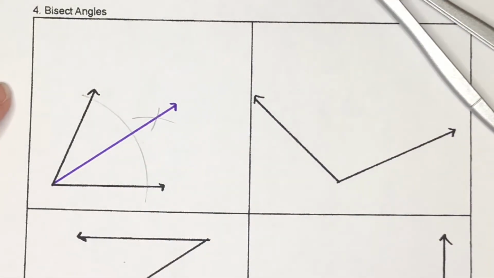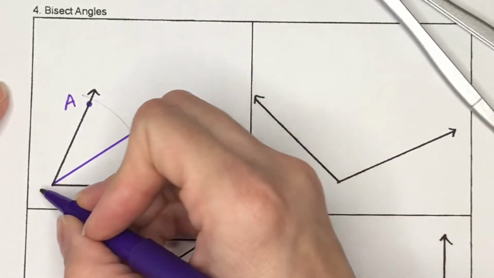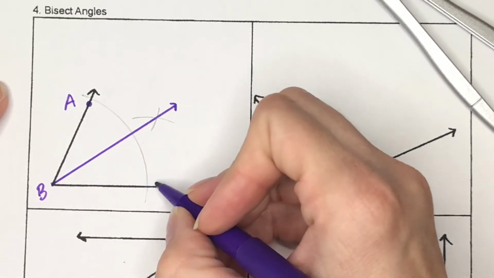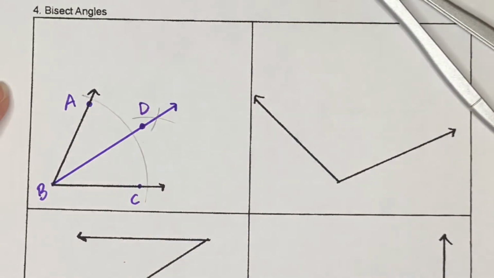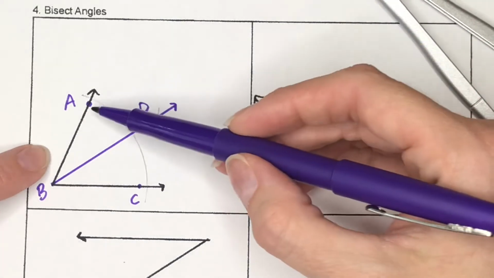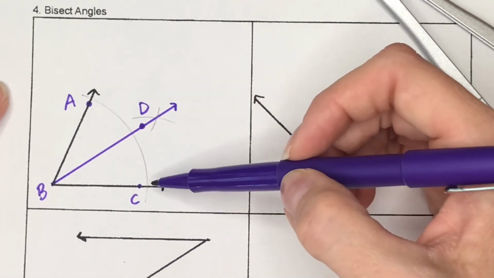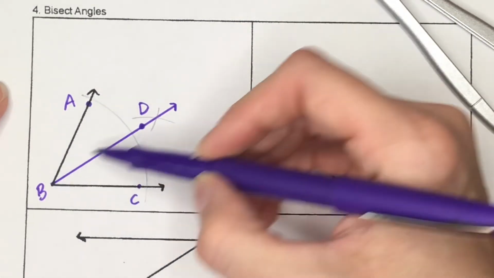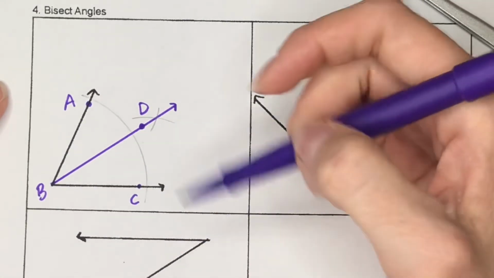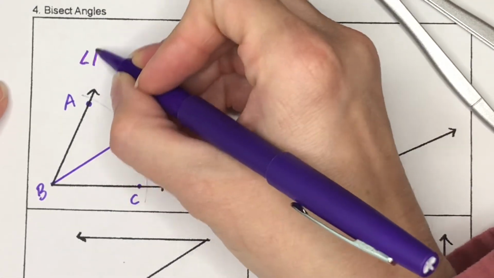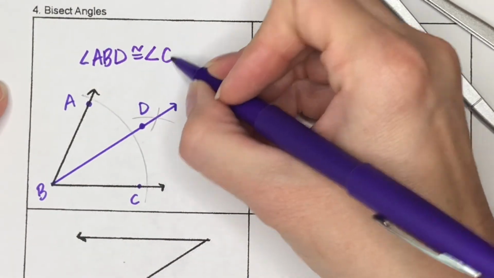So let's give this a name so we can discuss it. We'll call this A, B, C, and we'll put a D in the middle there, okay? So the ray BD is cutting our angle in half, okay? So this angle right here, ABD, is half the measurement of the whole angle ABC. We can also say that angle ABD is congruent to angle CBD.